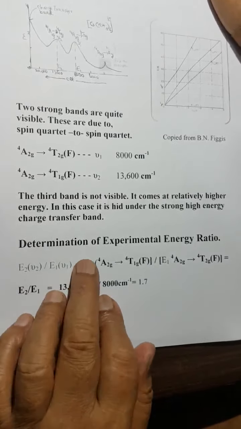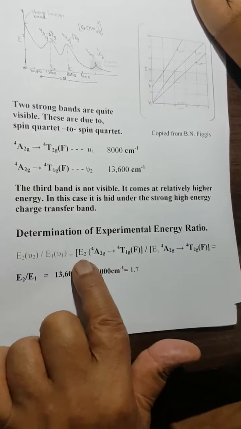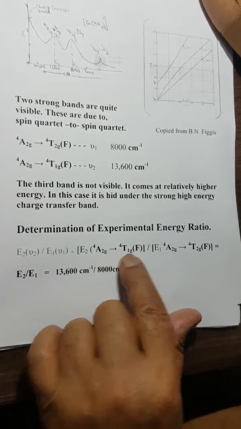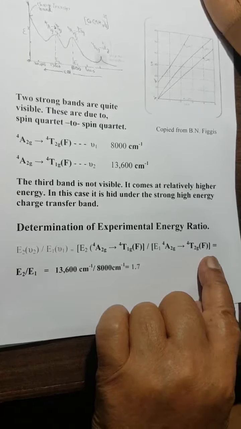Okay, determination of the experimental ratio. This is important. You did it in D2. We will do it for D3. The ratio between nu2 and nu1, energy of nu2, E2, and energy of nu1, E1, is equal to E2 over E1. I have written these transitions also to make the thing clear. What's the value of E2? This. What's the value of E1? This. If we divide it, it comes out to be 1.7. So this is the value of E2 over E1.